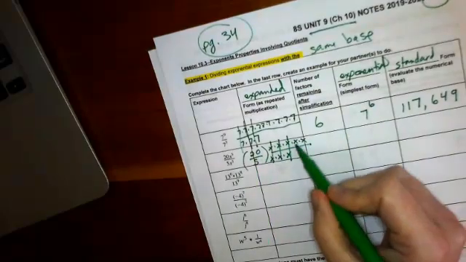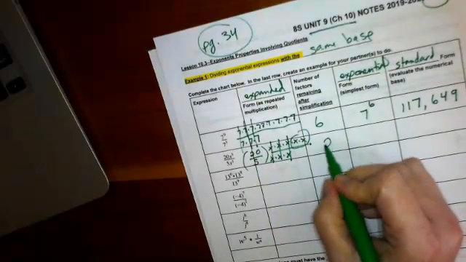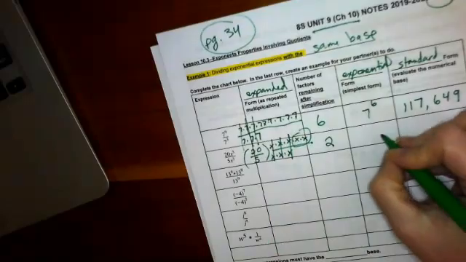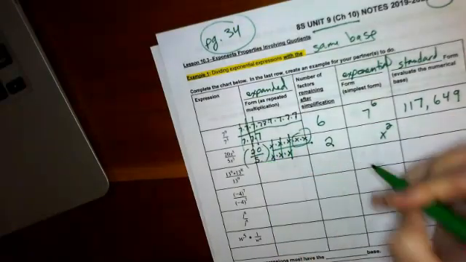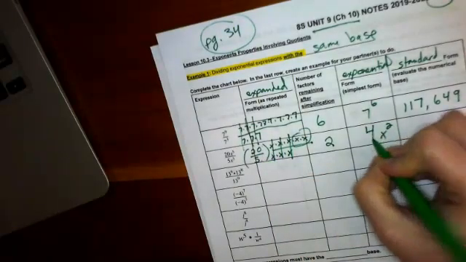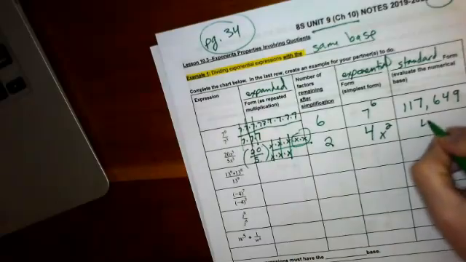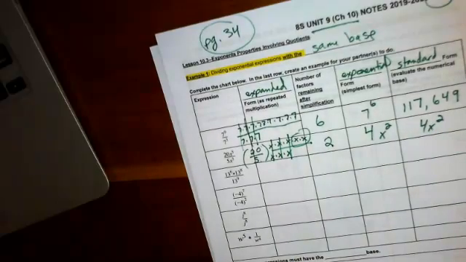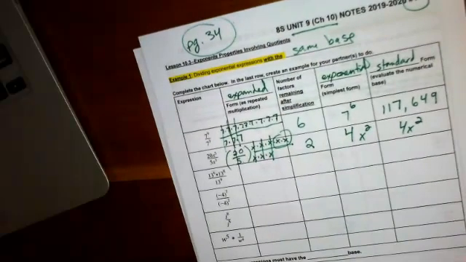20 divided by 5, we'll do that in a second. How many x's are we left with? 2. So that's going to be x squared. And 20 divided by 5 is 4. So that's 4x squared. And here, exponential and standard form are actually the same thing. So you should get the idea of what we're doing here.